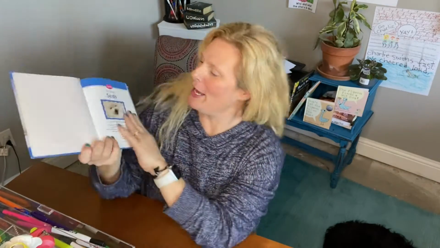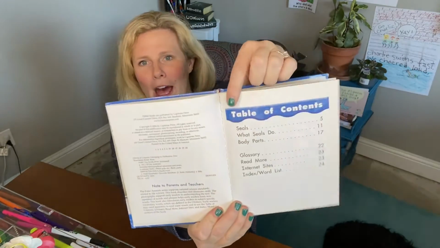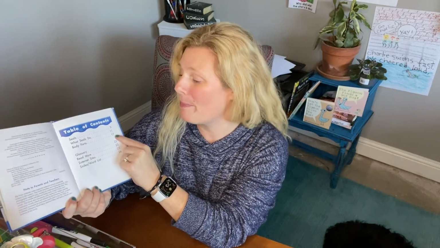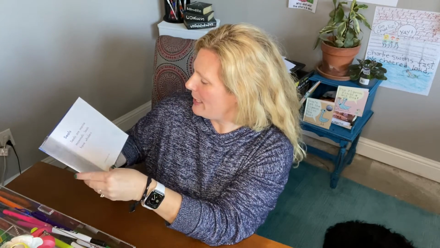When I open it up, it's by Emily Rose Townsend. Look what's right there, a table of contents. Informational text has a table of contents because we know we don't actually have to read the whole book. We could just go to the page we need. If we're only wanting to know about body parts of seals, we could just turn straight to page 17 and not read the whole thing. So let's keep looking and see what else there are.